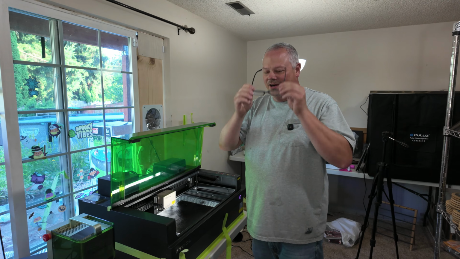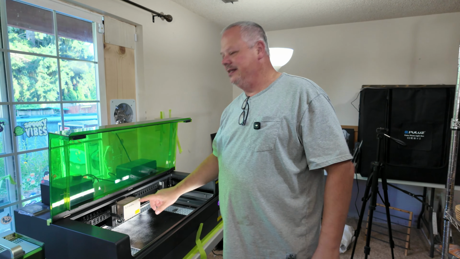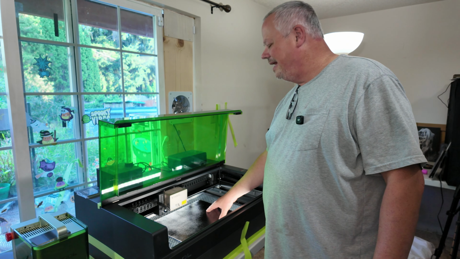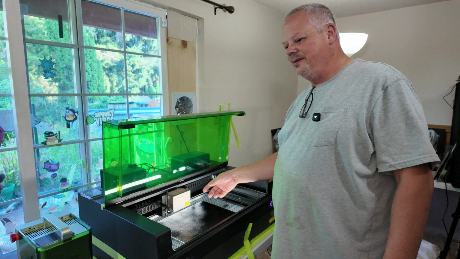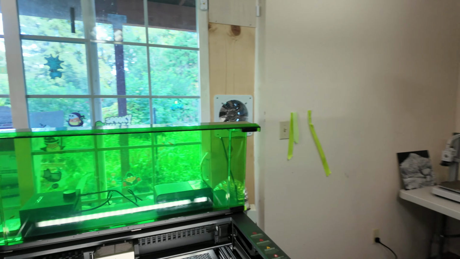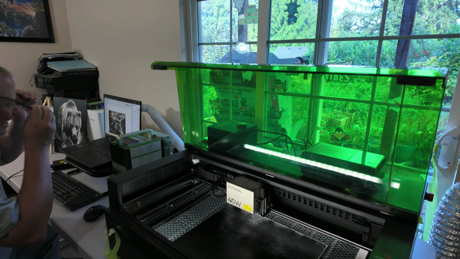Our first step in the process is to measure the distance between the laser and the piece of canvas that we're going to be working on. So if Jody wants to come on this other side, we will measure that distance. In the software, it's fairly easy.